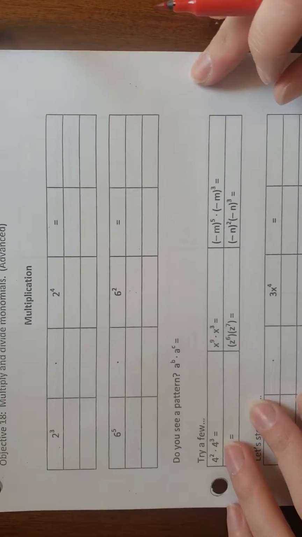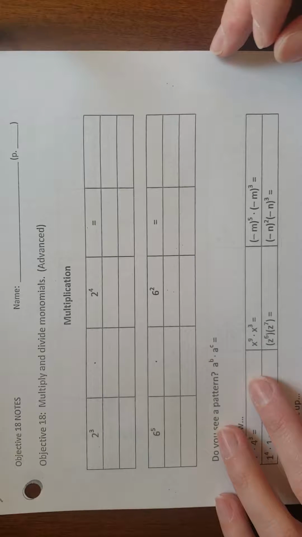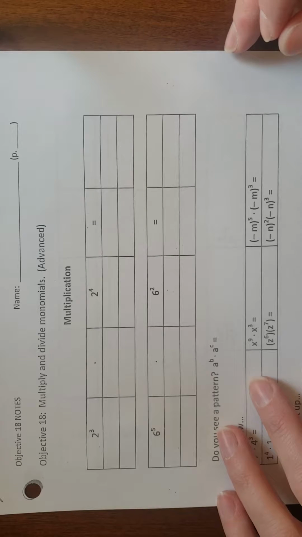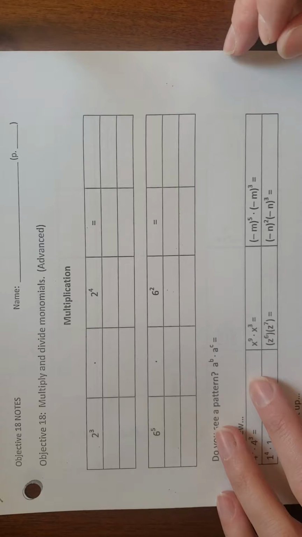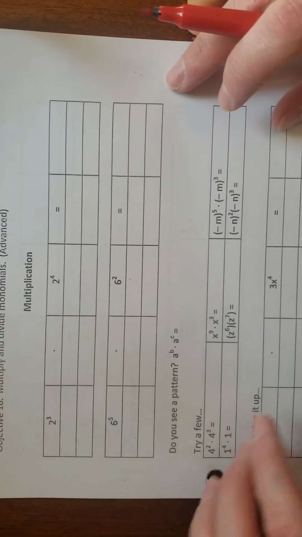So we are going to, again, multiply and divide monomials. You may not even know what a monomial is. I will show you in a few moments. And we're going to do multiplication first and then division. So here we go with multiplication.